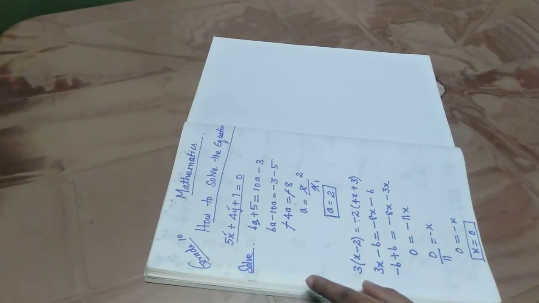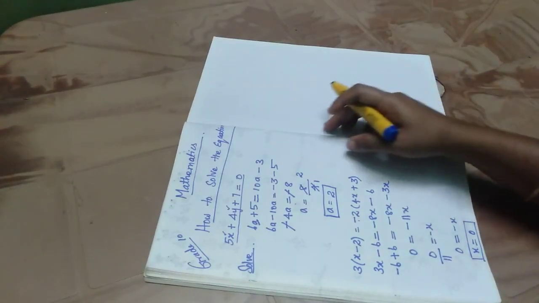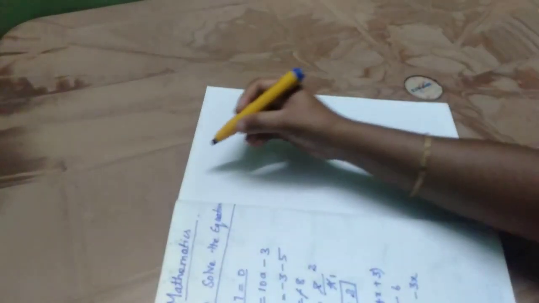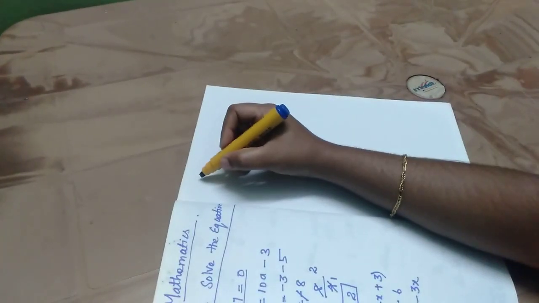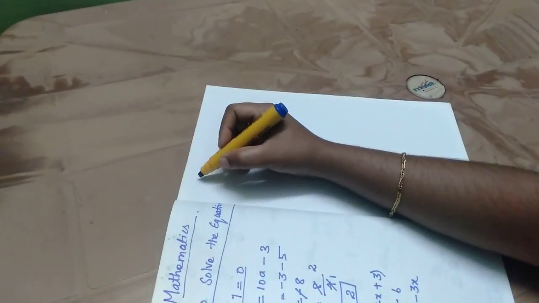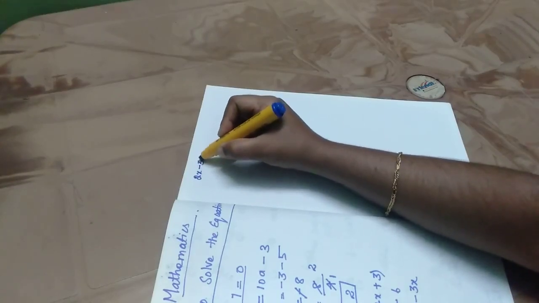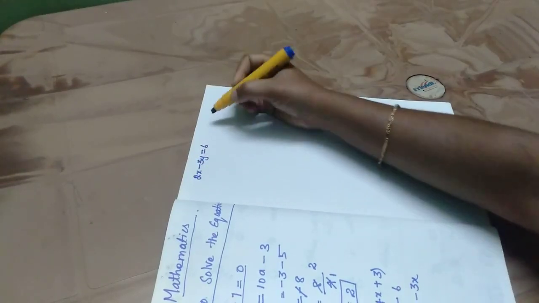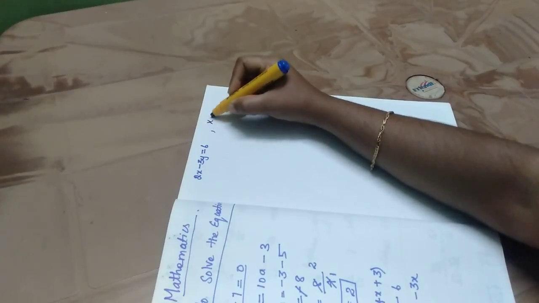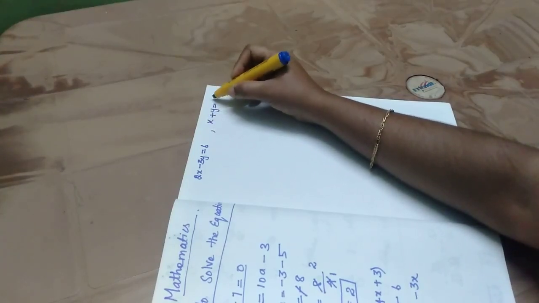First learn how to solve an equation which contains only one variable. Now you are going to move to the next step: equations that contain two variables. Let's see the equation 2x minus 3y equals 6, and also another.